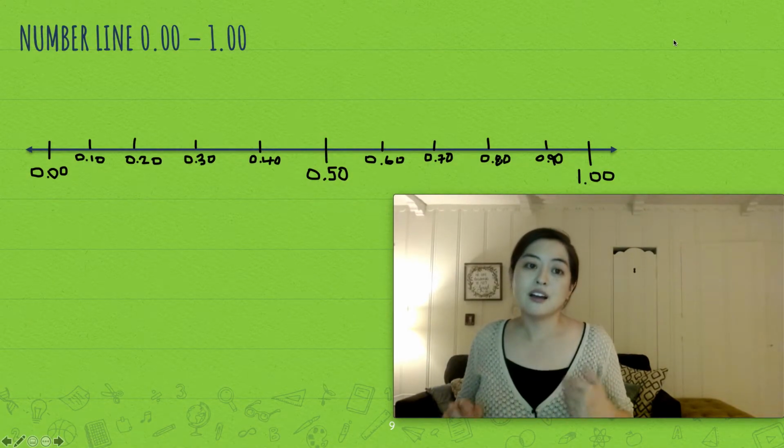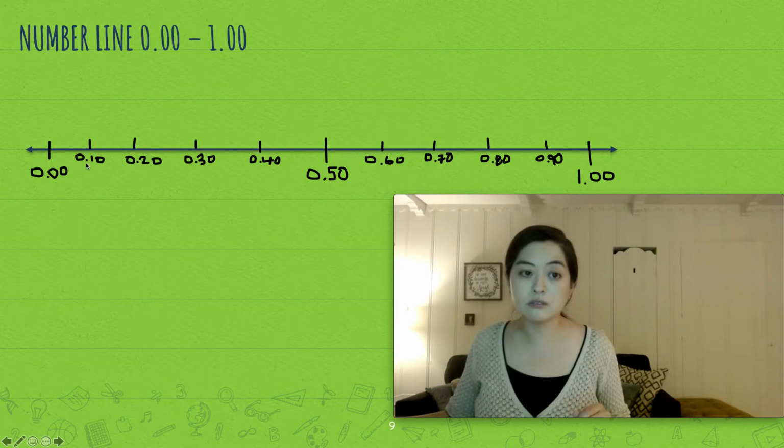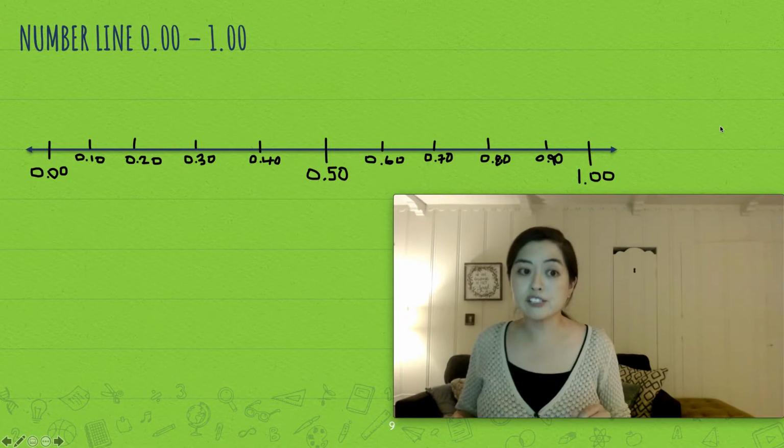All right, let's look at the hundredths. This is 0 hundredths to 1 and 0 hundredths. Okay, I have 0.00, 0.10, 0.20, 0.30, 0.40, 0.50, 0.60, 0.70, 0.80, 0.90, and 1.00. Let's write it in fraction form.